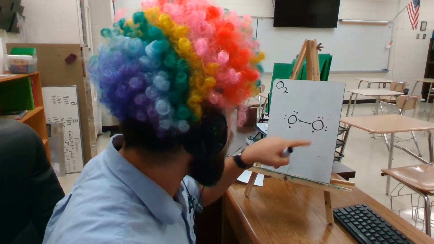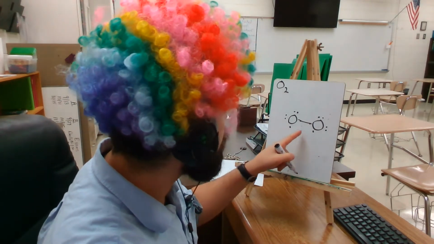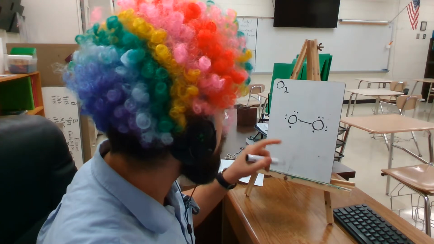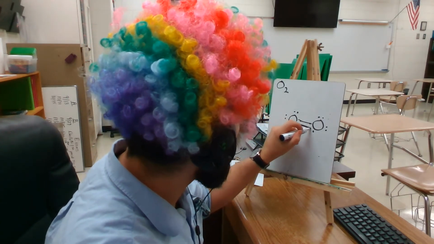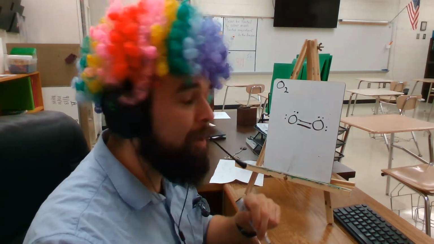These little guys, they're not happy. They want to have 8 full electrons. Well, how about we do this? How about we just let these guys buddy up? We'll put them in a bond all their own. There we go. And we'll call that a double bond. So these 2 oxygen atoms, they're sharing a whole 4 electrons amongst each other.